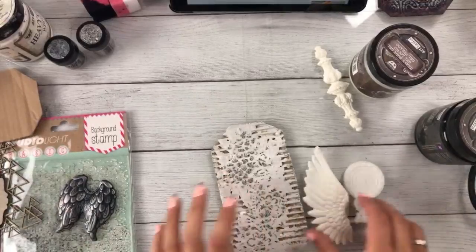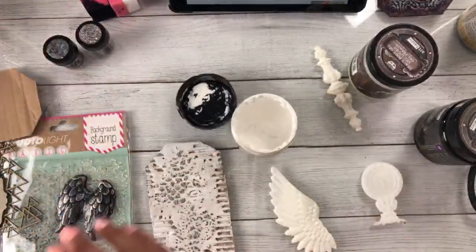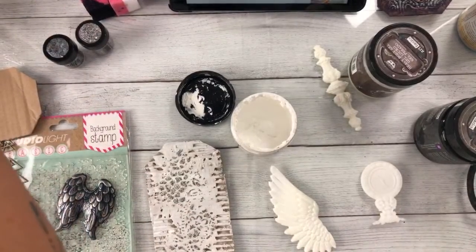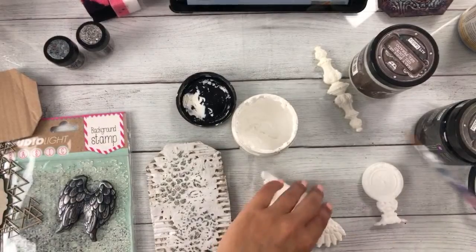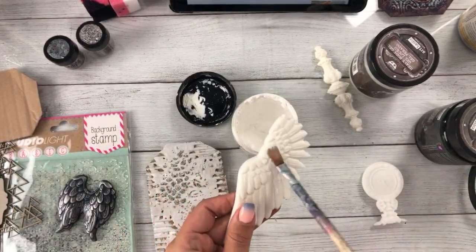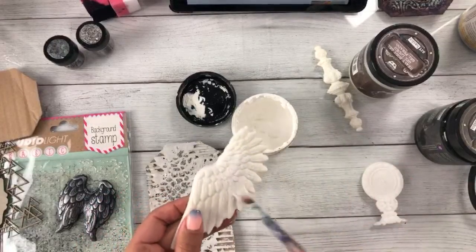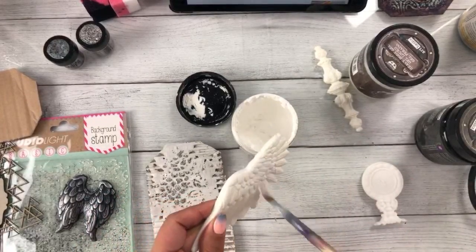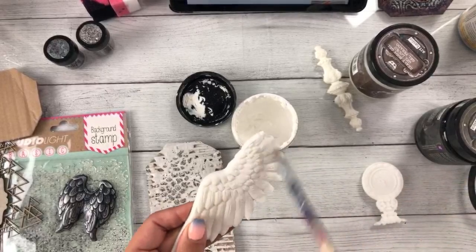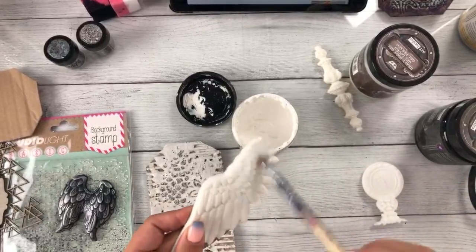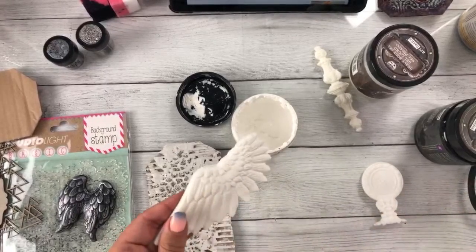Okay, let's do some white gesso on top of these. Because it's some sort of plastic kind of material, ink or paint won't really cover as easily. So I always use a layer of gesso on top of these, because it's going to become a really tough job to get that ink on if you don't use gesso.